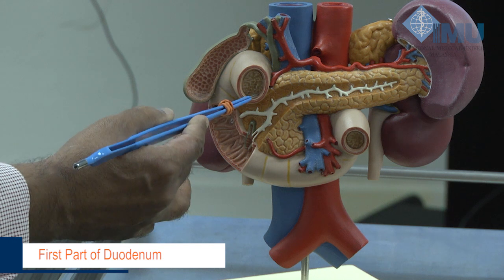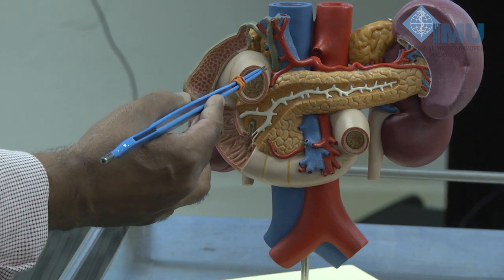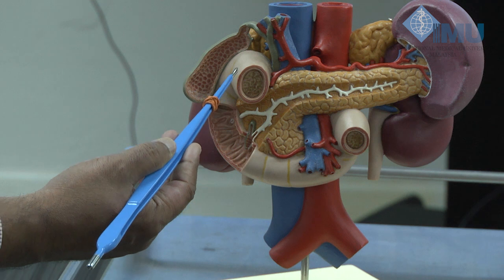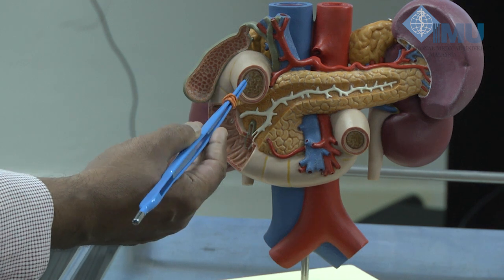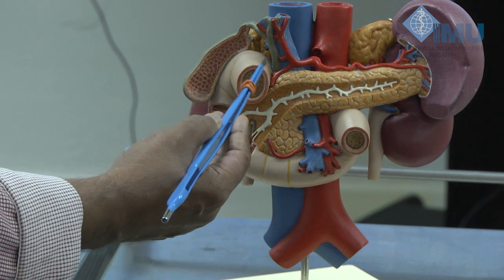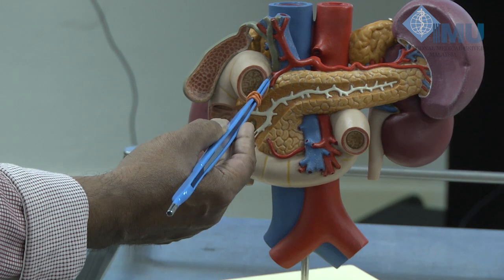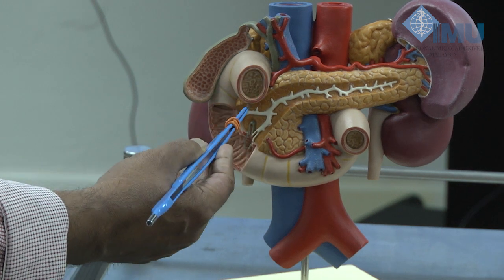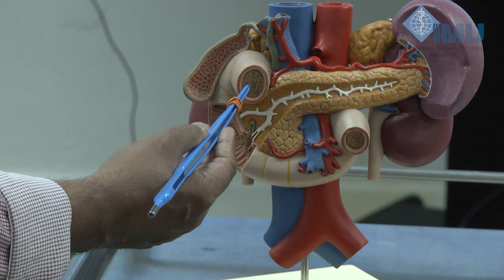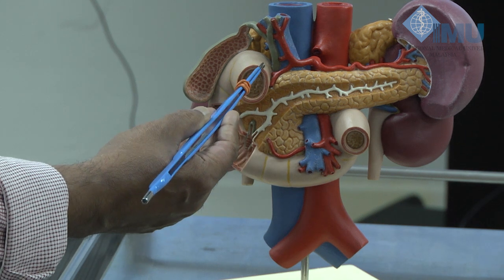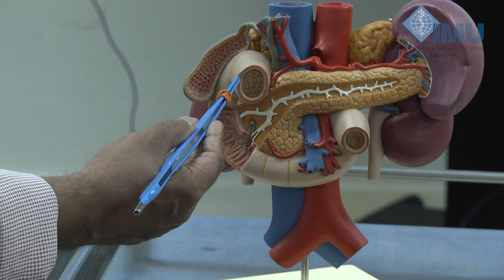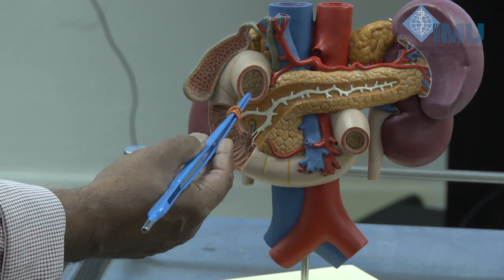So, naturally it produces a radiological shadow during the barium meal, which is very distinctly seen in any radiological view of barium meal X-ray of the stomach or duodenum. And also you note that the first part of duodenum is the most common area for formation of duodenal ulcer.